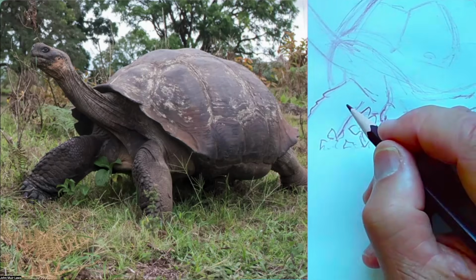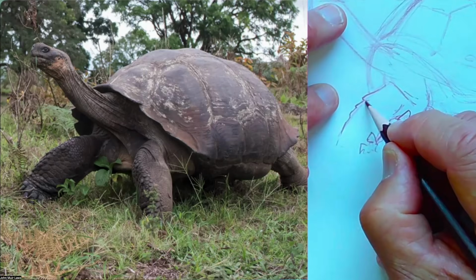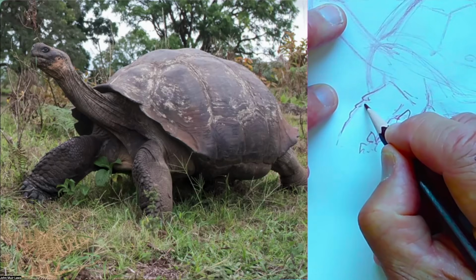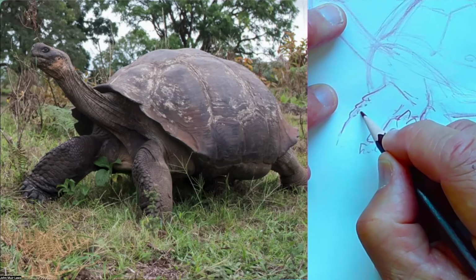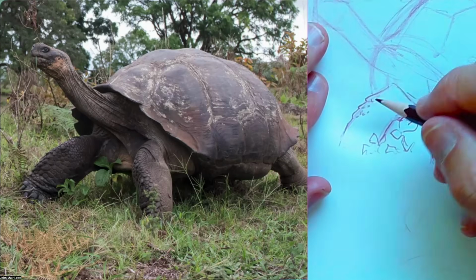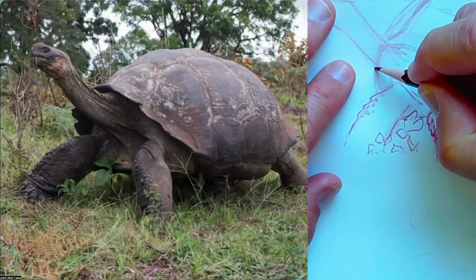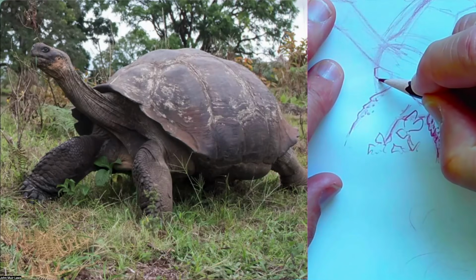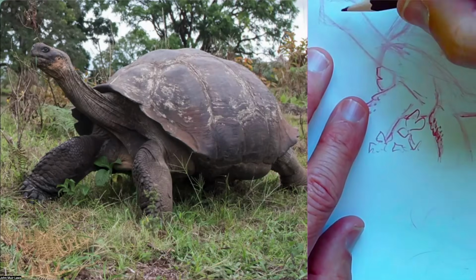Might need to scooch a little. There we go. Over here, I've got a scale and another scale. This lovely neck.